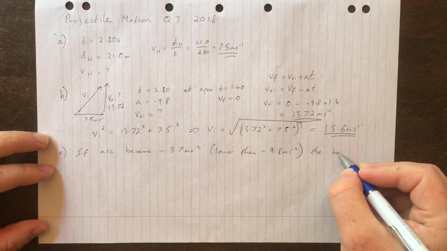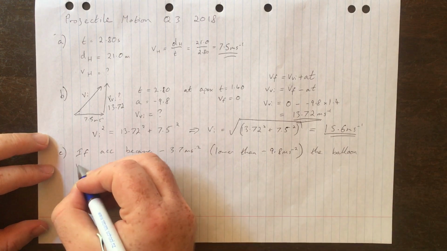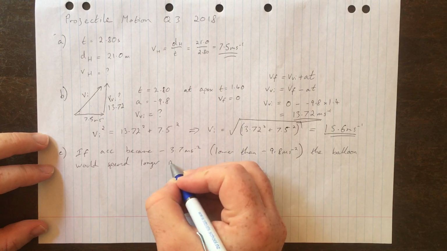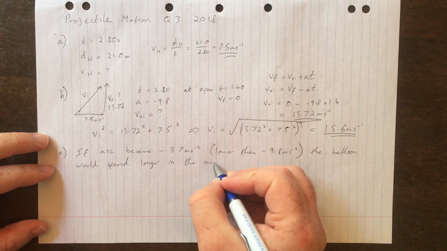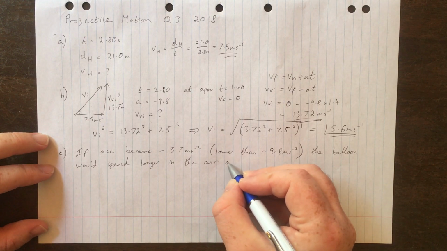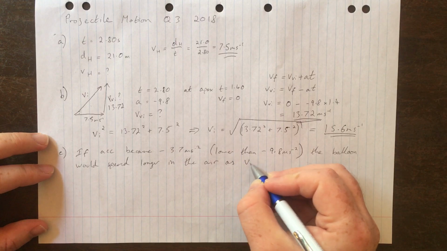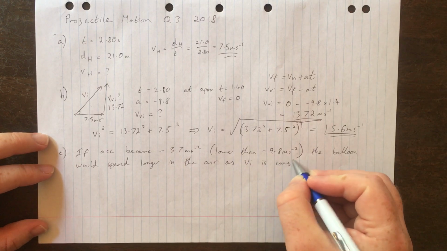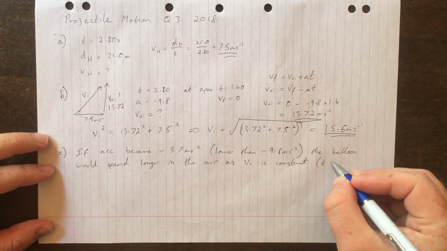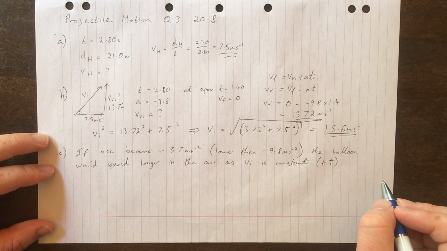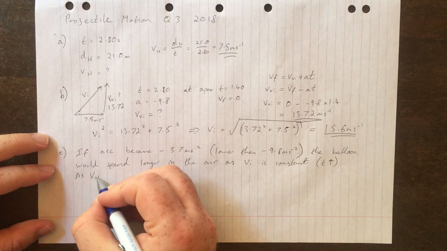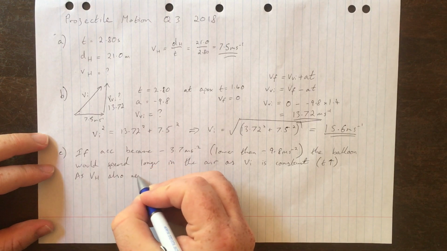Then the balloon would spend longer in the air. As VI is constant or remains unchanged. So what we're saying there is that T increases as VH also remains constant.